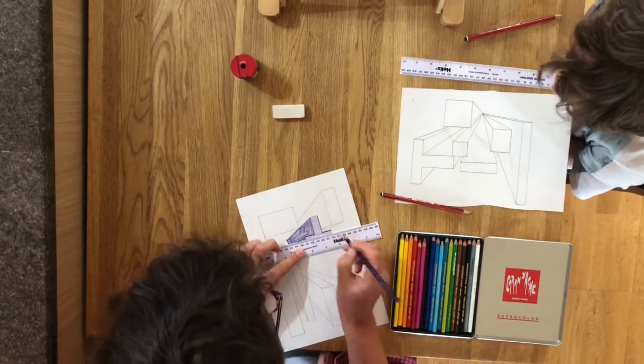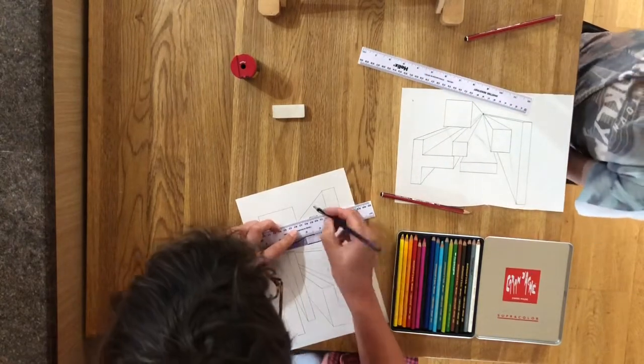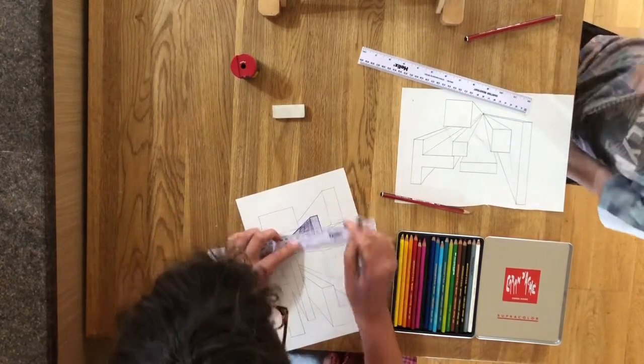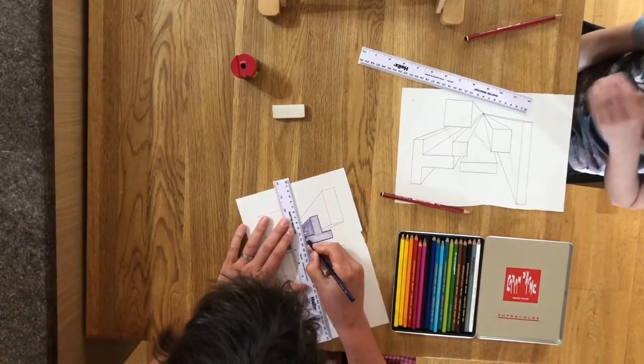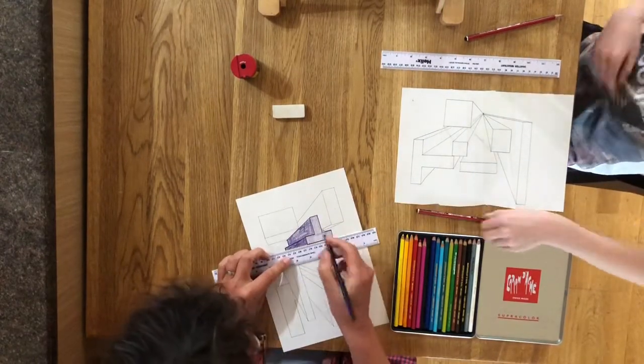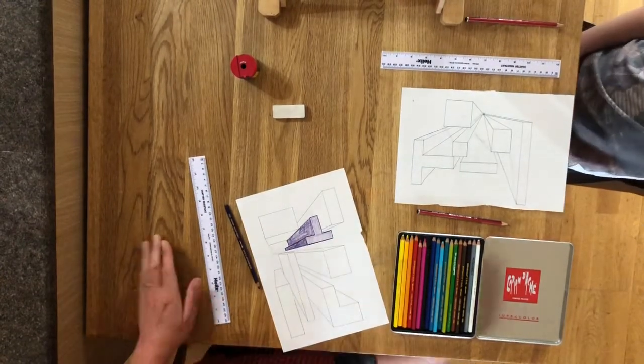If you wanted to, you could use a black felt tip pen to go around the edges. Remember to do that. Oh yeah, thank you. Like that. Okay, so I'll turn the video off now.